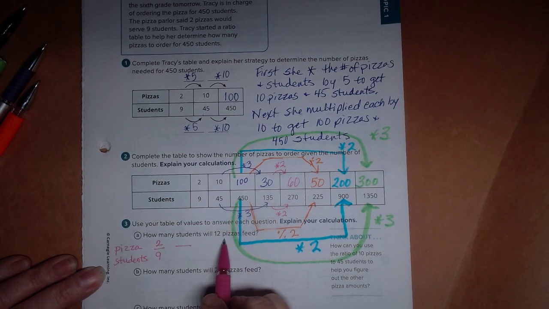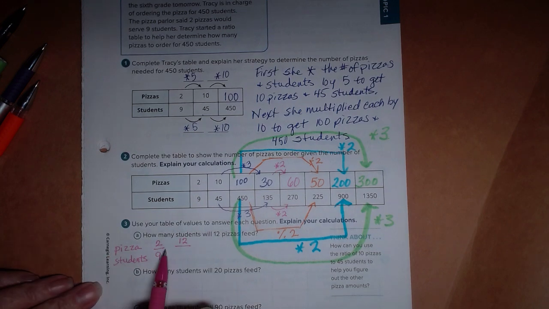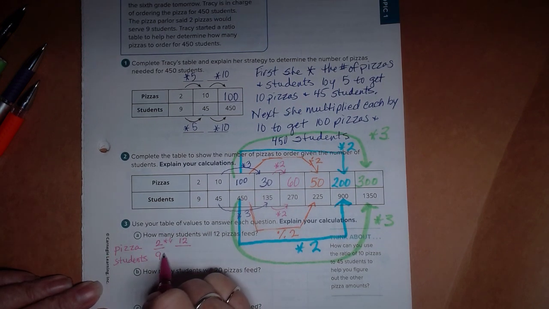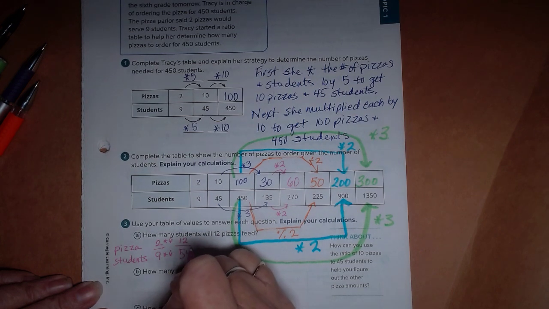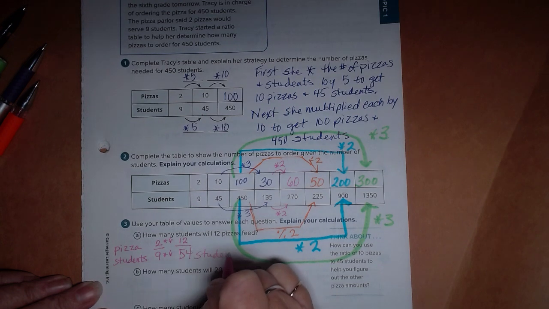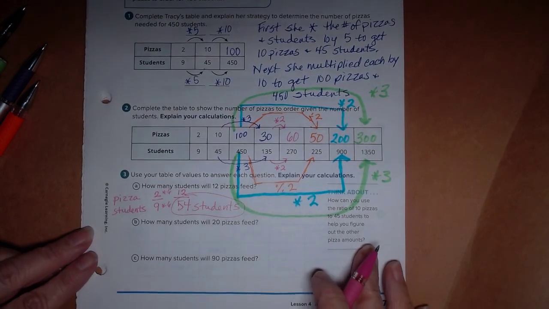So how many will 12 pizzas feed? That's in our numerator. So how do we go from 2 to 12? We do a times 6. So 9 times 6 is going to give us 54 students. I'm going to circle that right there. It's our final answer on that one.